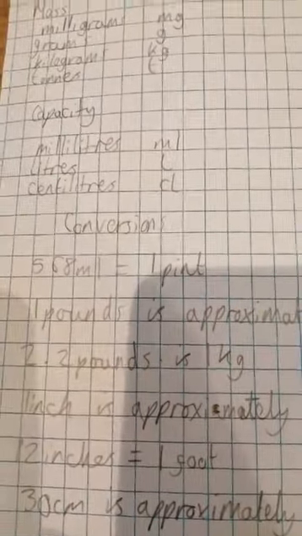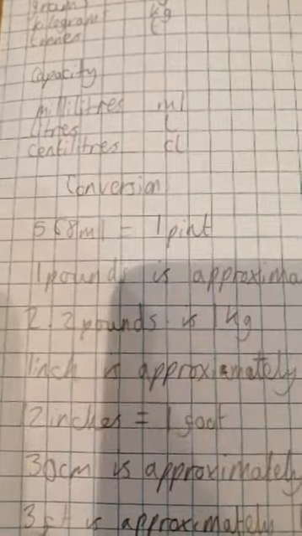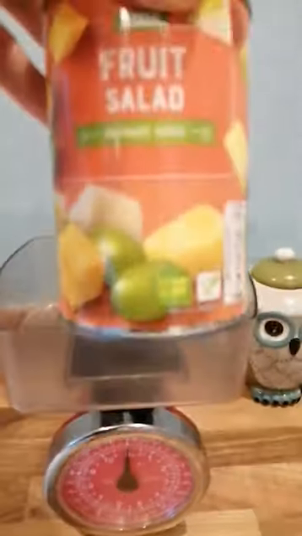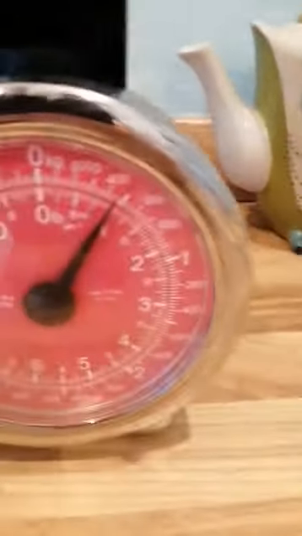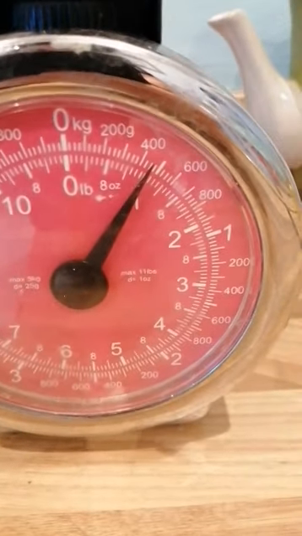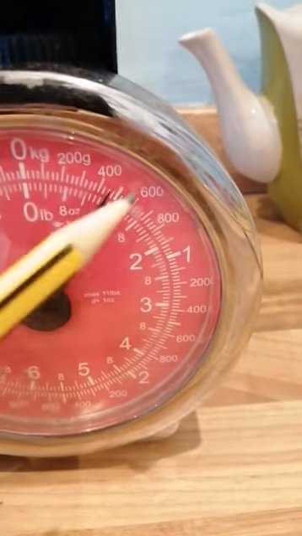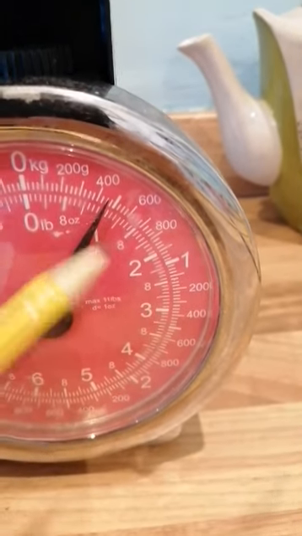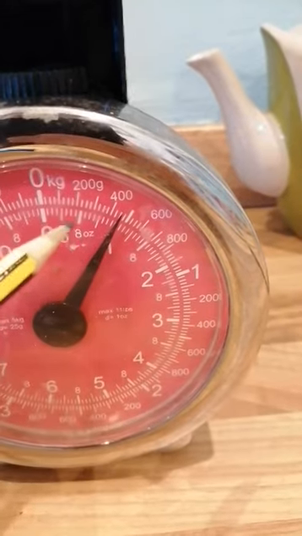Now we'll just do some approximately ones as well, because you will have to know some of the approximates to help you with lots of word problems to do with measurement, imperial and metric. So 1 pound is approximately 500 grams. Now I've just weighed this fruit salad tin here, and it's, look, right on the 1 pound, just under the 500 grams on the outside, the metric side of this scale. On the inside you've got the imperial in ounces and pounds.